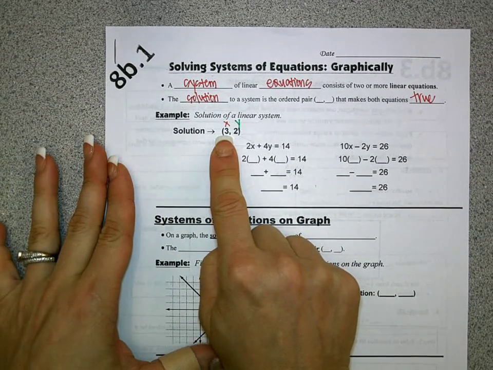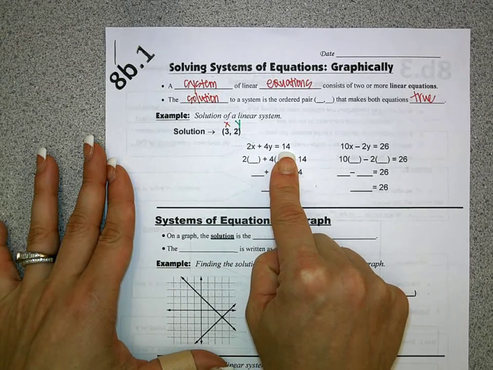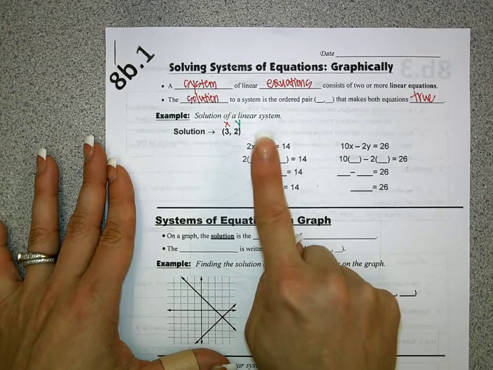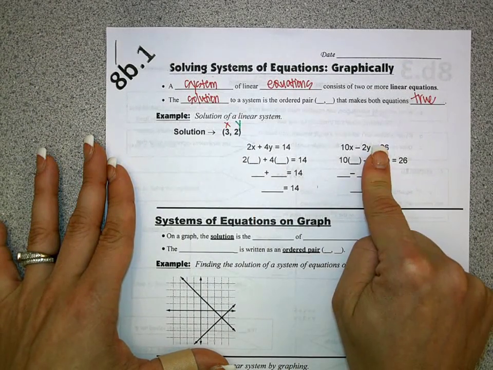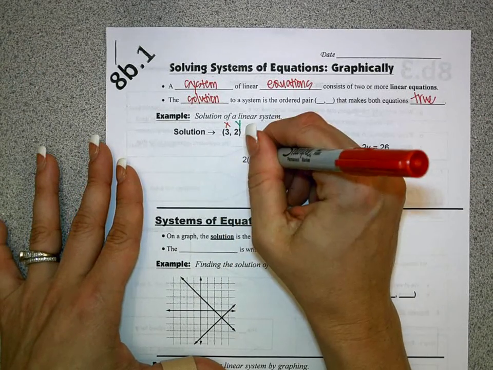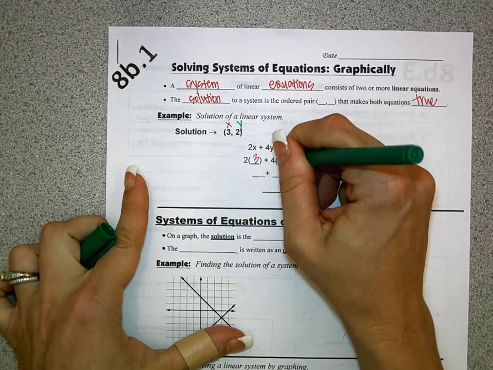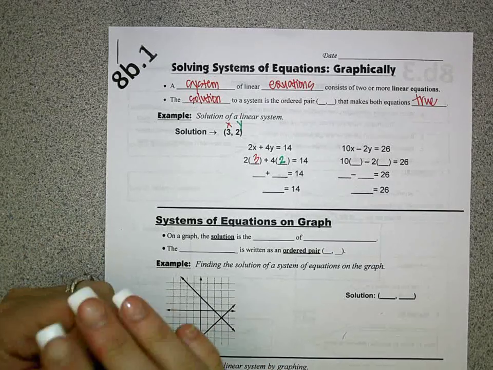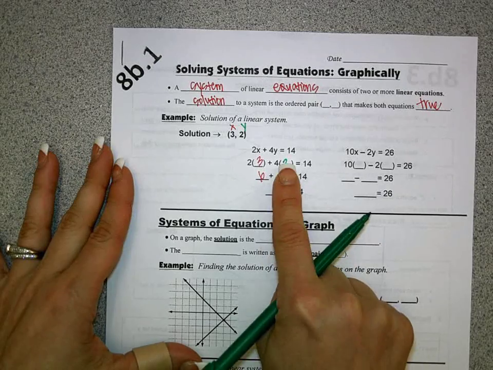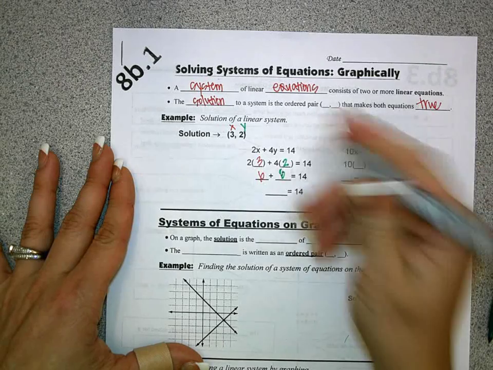Okay, so you're going to plug in 3 for the x and 2 for the y into this first equation. And if it works, if you get a true solution at the end, that means yes, this is an answer to this first equation. But then you have to check the second equation and do the exact same thing. So wherever there's an x, we're going to plug in a 3. So 2 times 3 plus 4 times, instead of y, we're going to plug in 2. And then we just have to kind of work this out. Okay, so 2 times 3 would give you 6, plus 4 times 2 is 8. Then 6 plus 8 gives you 14.